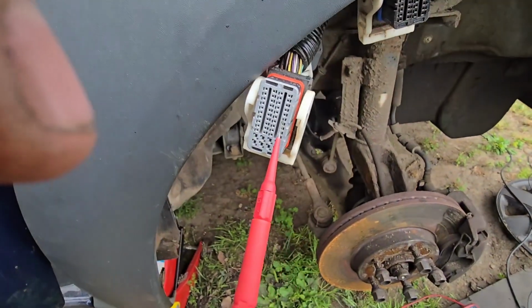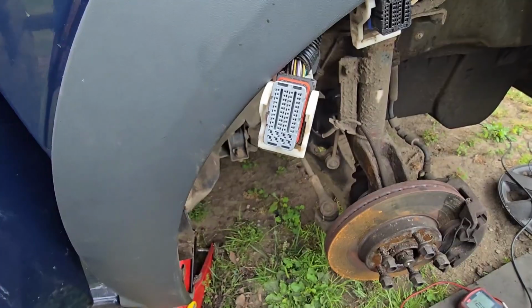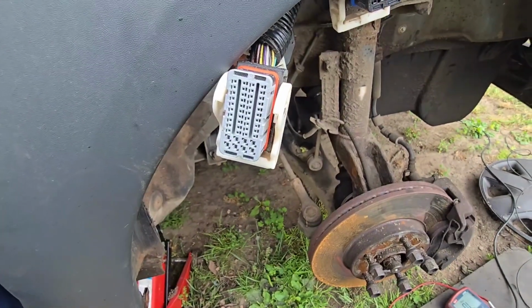We are also going up, so all our wiring is good. So what's going on here? Have we got an ECU issue? We might do.